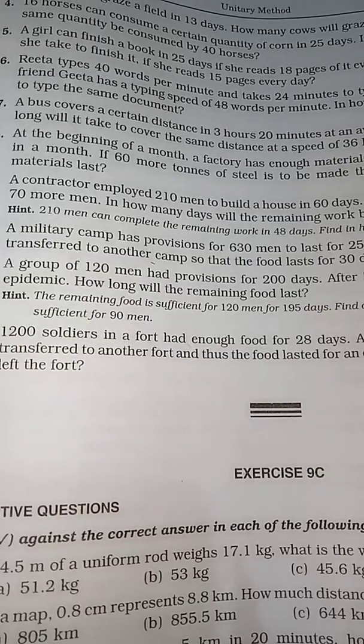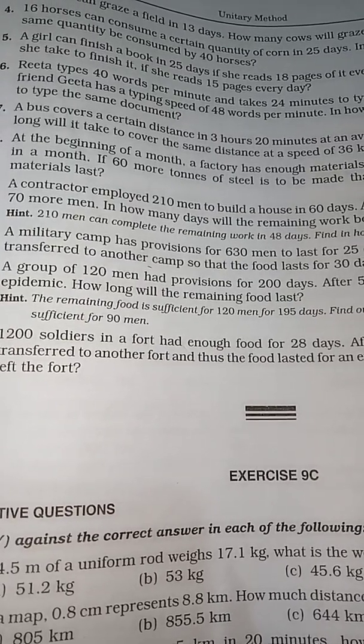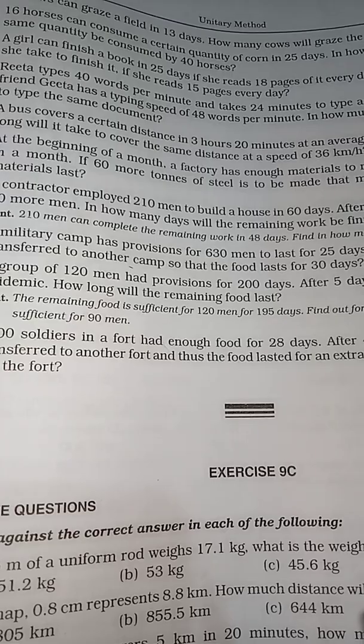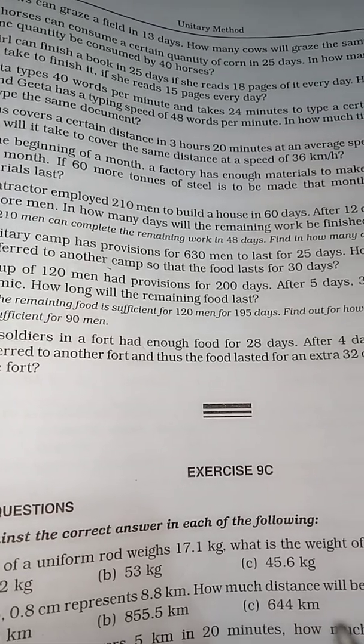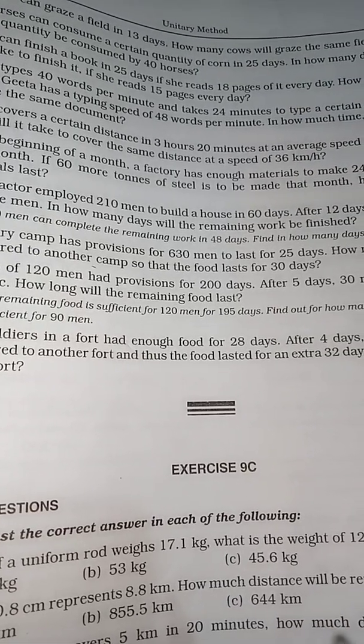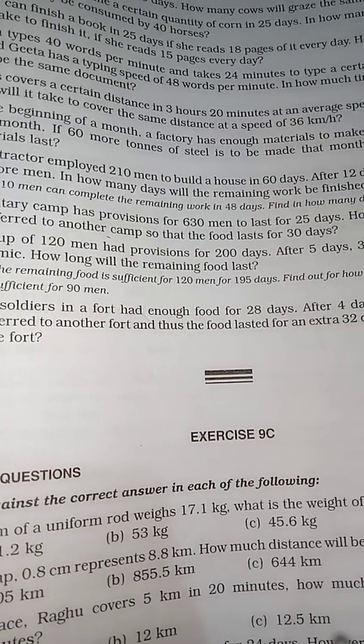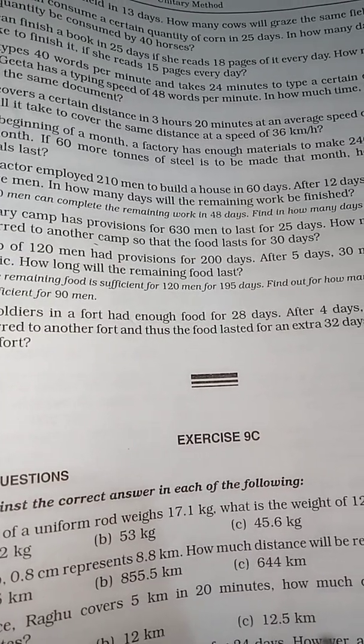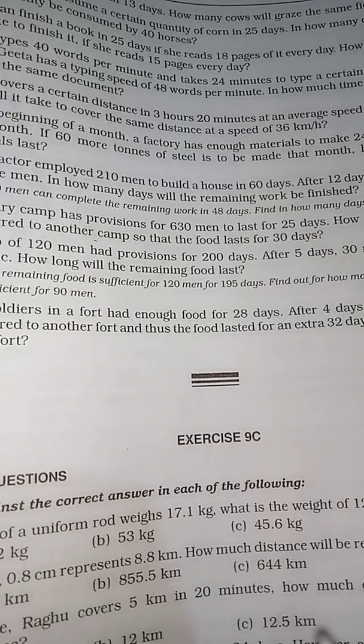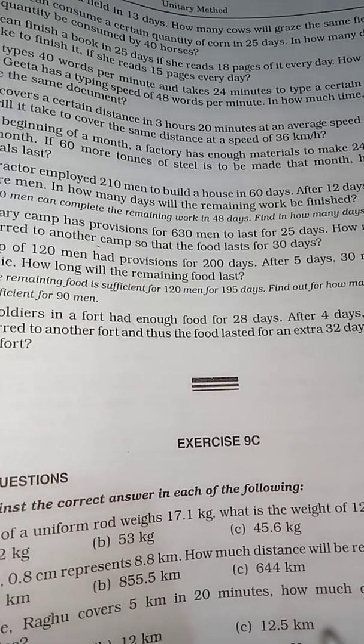Good morning. Today we'll be doing exercise 9B from question number 7. A bus covers a certain distance in 3 hours 20 minutes at an average speed of 45 km per hour. How long will it take to cover the same distance at a speed of 36 km per hour? Here if you see, the distance is same. What is changing? The speed.